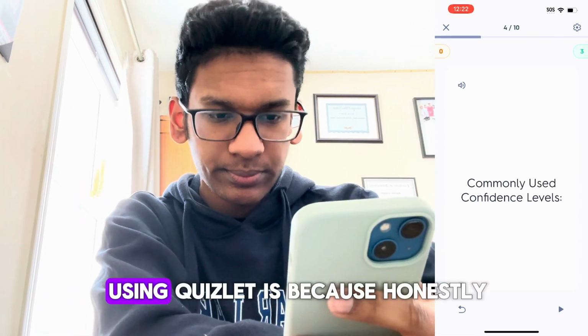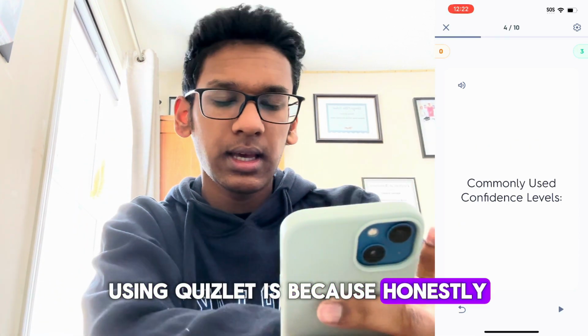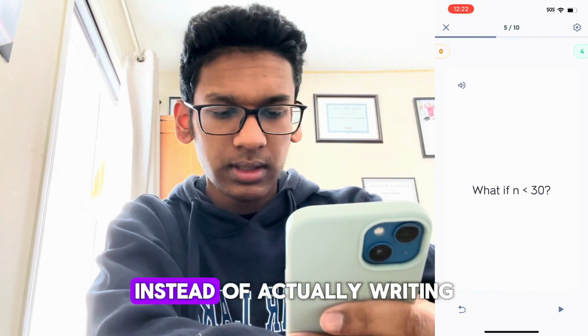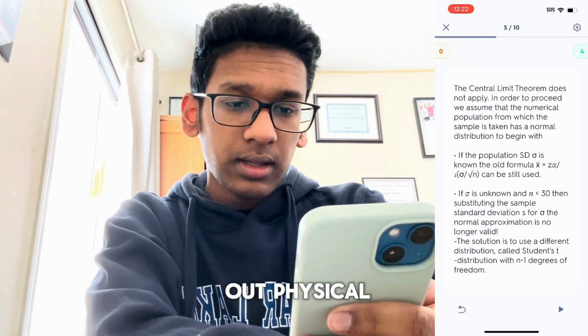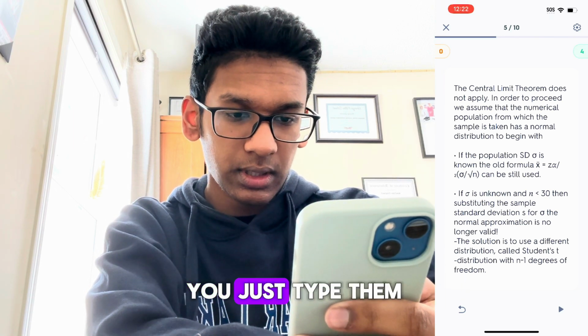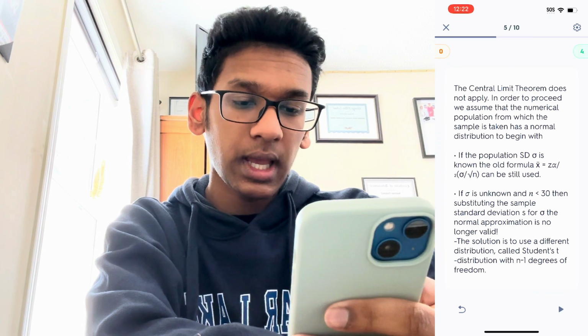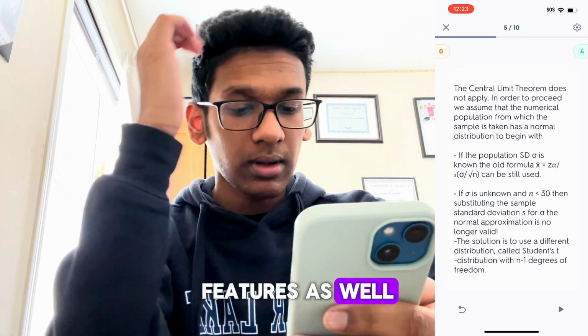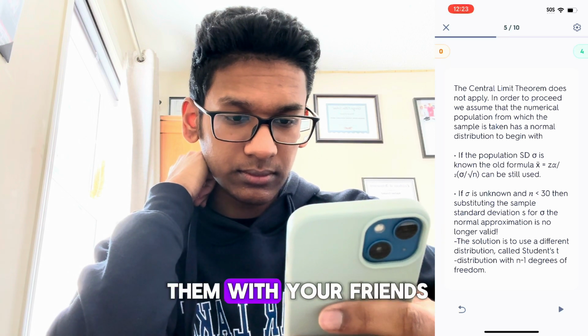The reason I like using Quizlet is because, honestly, it's just really easy and accessible. Instead of actually writing out physical flashcards on cue cards, you just type them up and it's way easier. And obviously, you can also use the text-to-speech features as well. And you can share them with your friends.